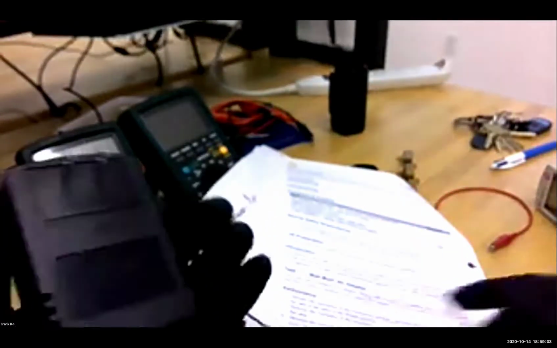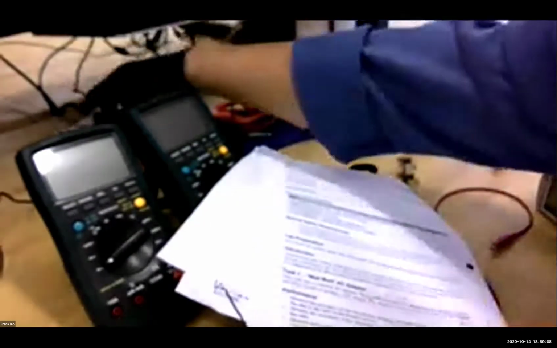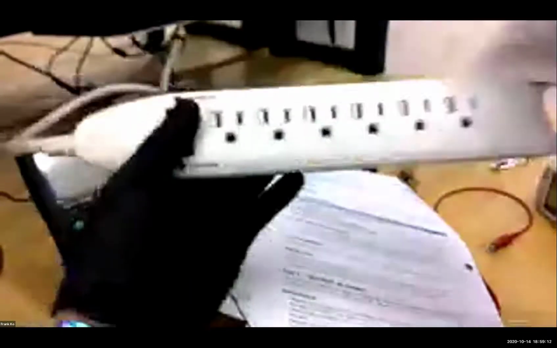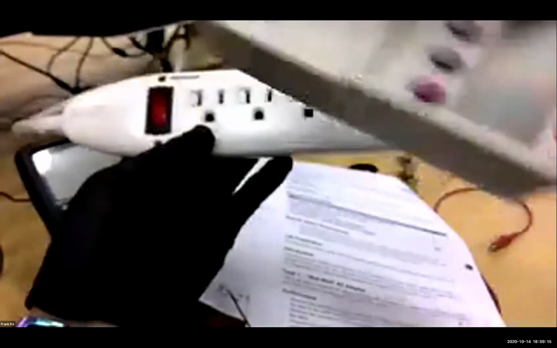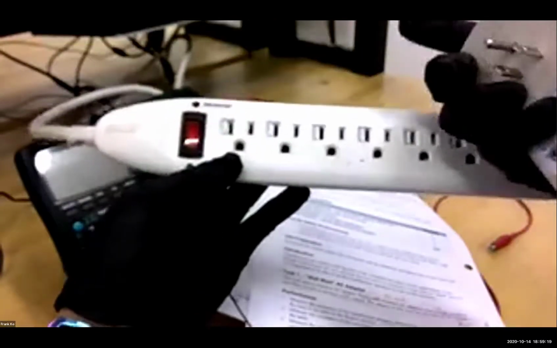Then what you're going to do is take your power strip. Your power strip will be any one of these devices that you have outlets for underneath the benches.